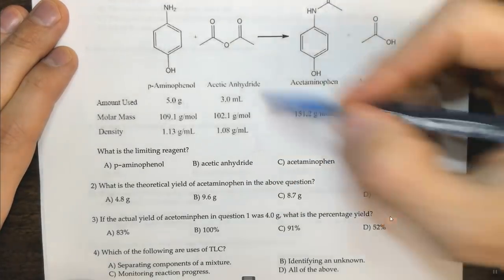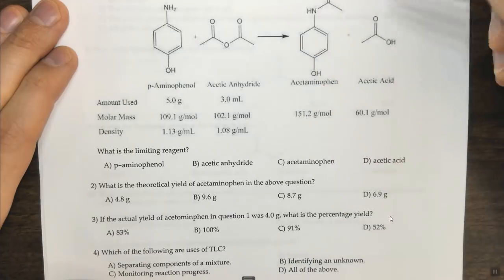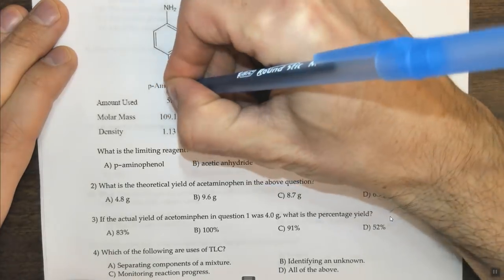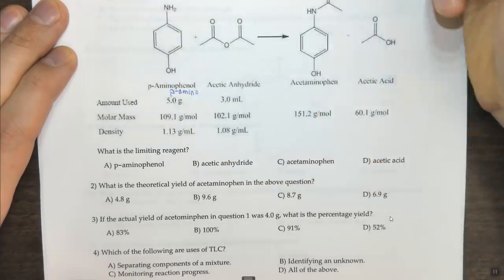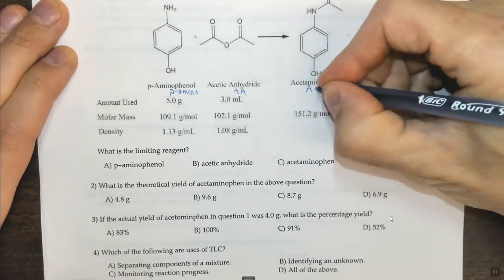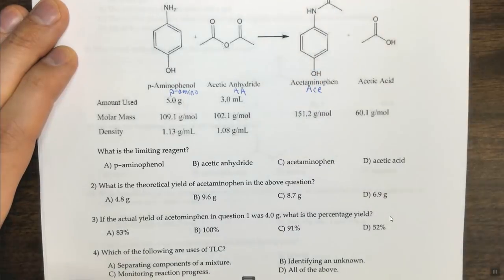There's not a lot of space here, so I'm going to try to cram this in. It's going to look a little awkward, but it'll fit. I'm going to call this p-amino, just so I don't have to write p-aminophenol all the time. I'm going to call this AA, acetic anhydride, and I'm going to call this ACE for acetaminophen. Just abbreviations so I don't have to write those words out every time.